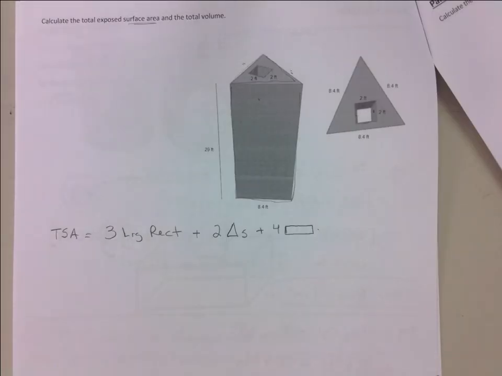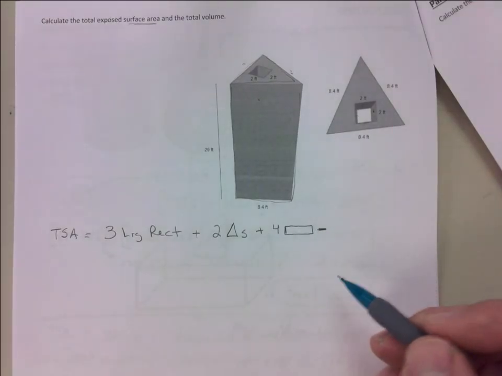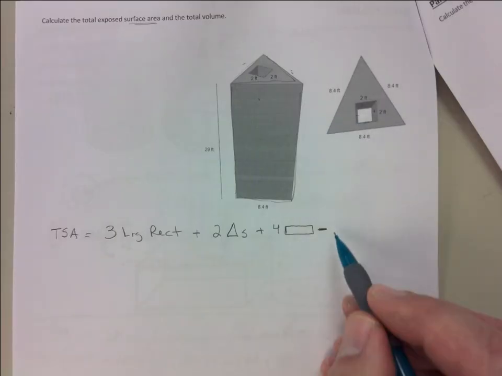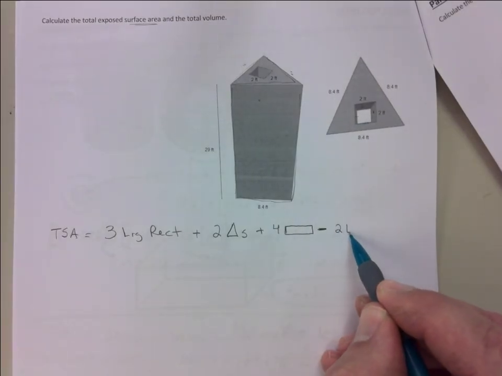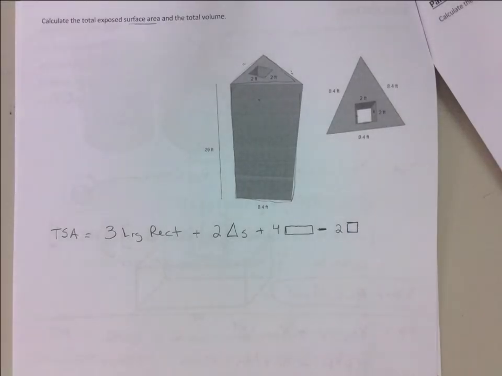We've added a bunch of stuff. You probably would have to subtract at some point, right? What are we going to subtract? 2 squares. Yes. So this one is kind of literally just recognize basic shapes and just do your thing.